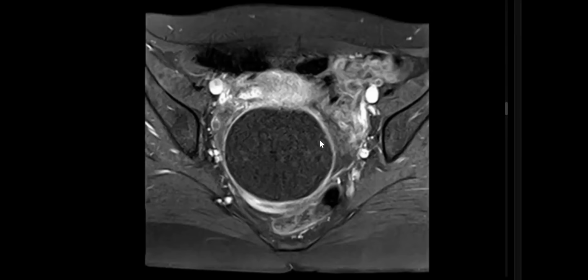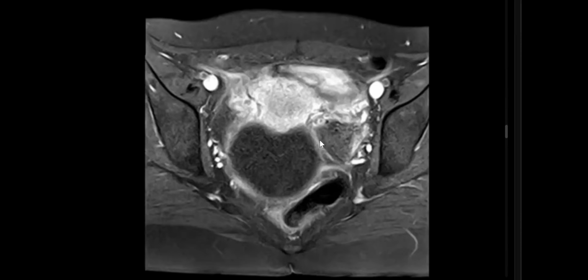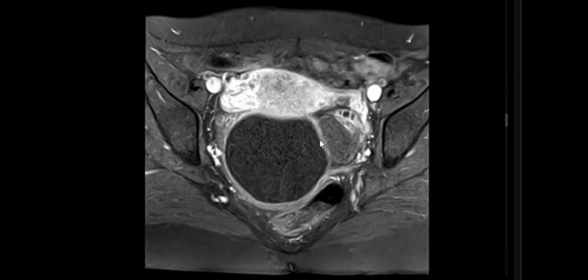In a middle-aged female with acute pain, this could represent a hemorrhagic torsion. Simple, my friend. Yes. Delayed chronic torsion with hemorrhage? Not chronic, it's acute.